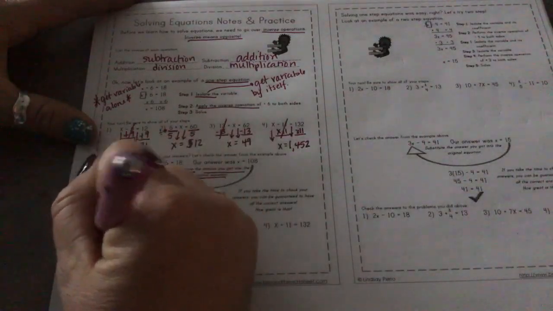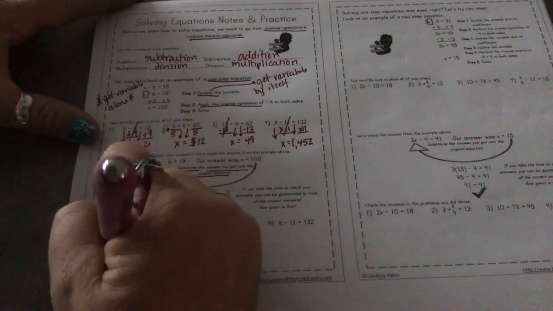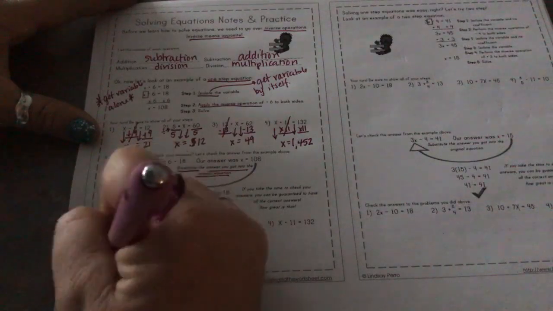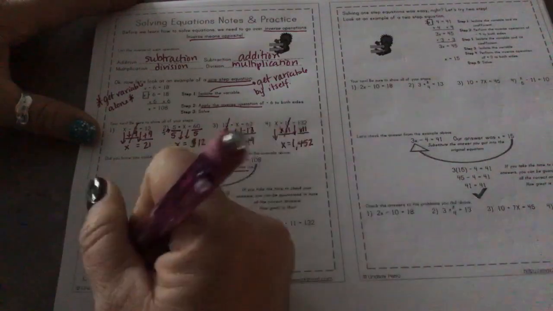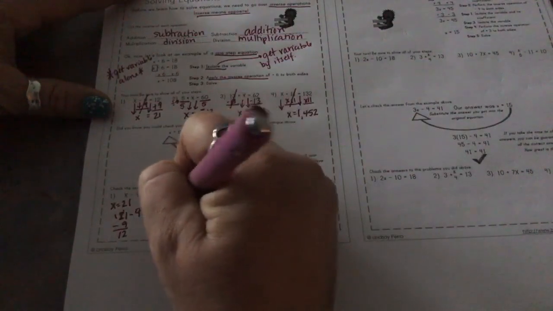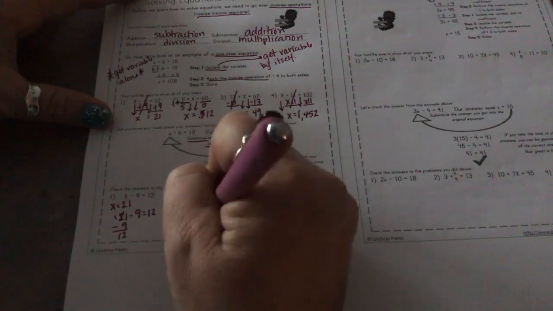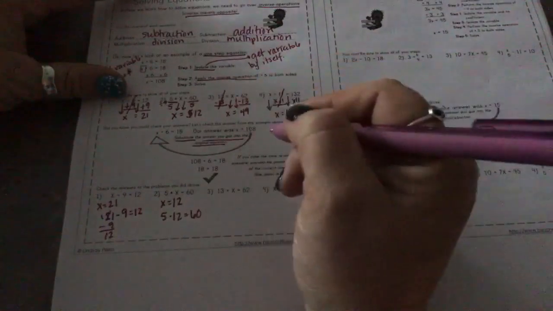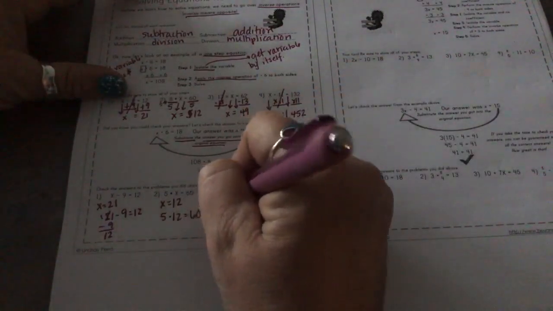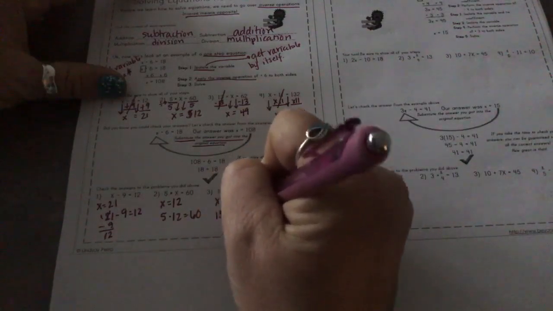So we know that x equals 21. And then I'm just going to plug in 21 minus 9 equals 12. And I'm going to do my subtraction. All right. Which tells me that 12 equals 12, which means I did it correctly. All right, same thing over here. x equals 12, so 5 times 12 equals 60, and I know that's correct, so I did it correctly. And this one, x equals 49, so I'm going to do 13 plus 49 equals 62.